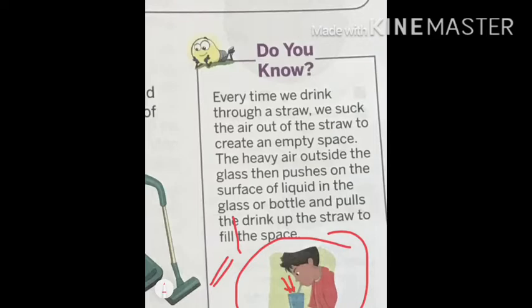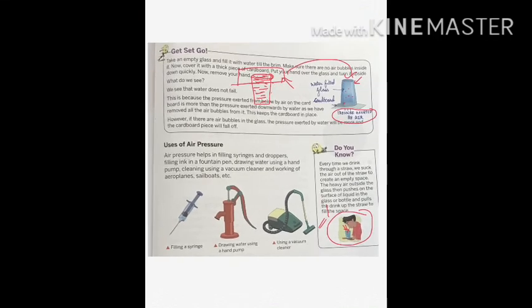You sucked up air from the straw, and there is vacuum in the straw now, and this air pressure forces this liquid to move in the straw here, and you can drink the juice. Alright, this also happens because of the air pressure.